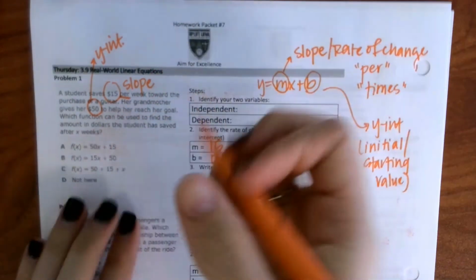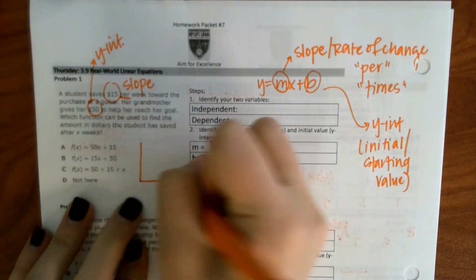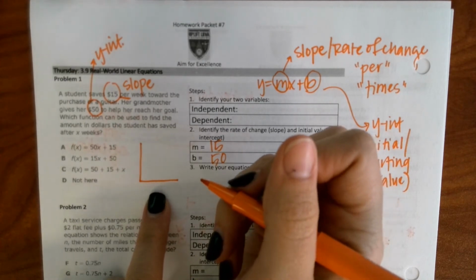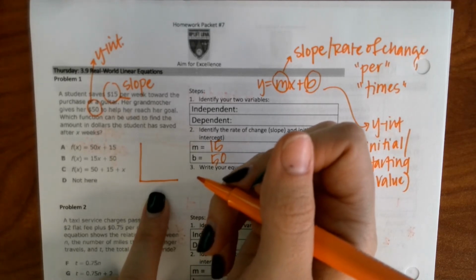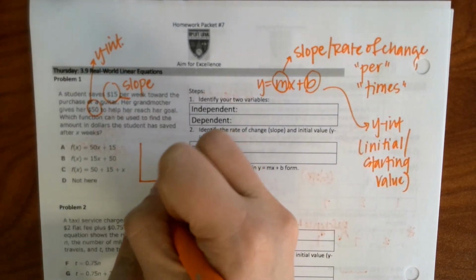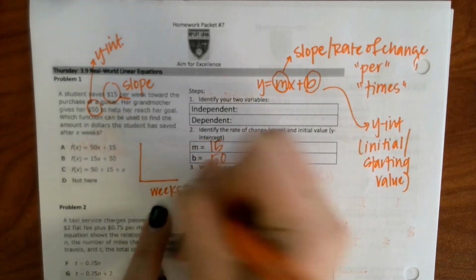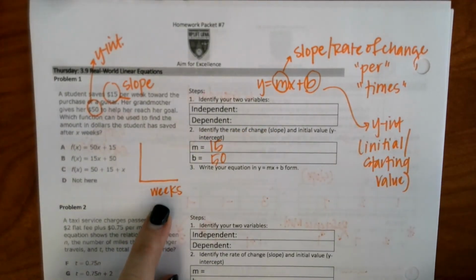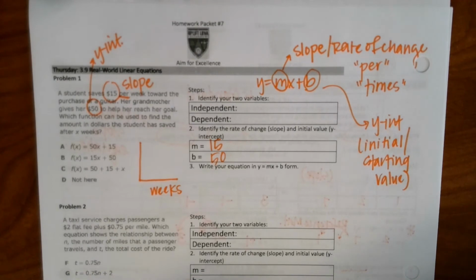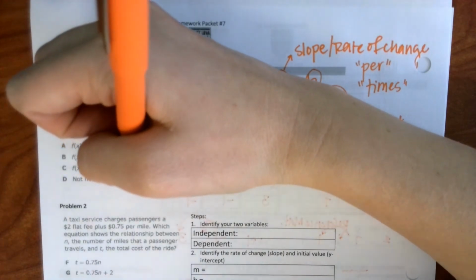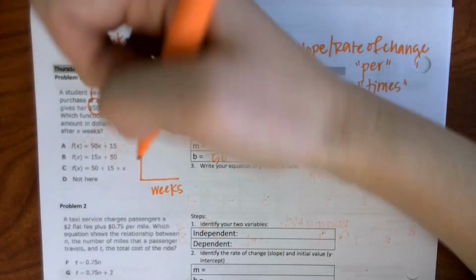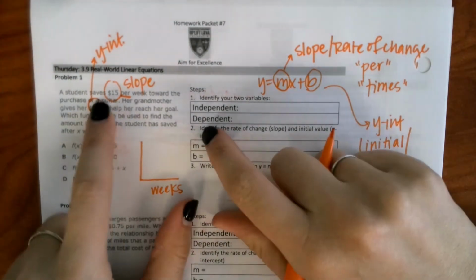So if I were to graph this, what would be on my x-axis? Weeks or dollars? Time is always on your x-axis. So your x-axis would be weeks. That's the independent variable. That's what the scientist is controlling. I'm measuring a certain number of time. But what would be on my y-axis? What is the dependent variable then? Over a certain number of weeks, there's going to be an amount saved.